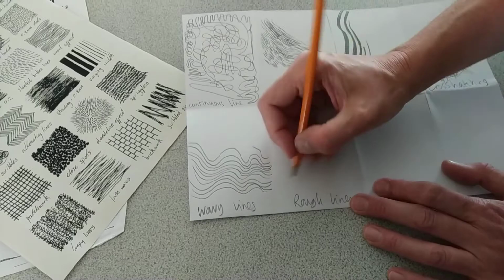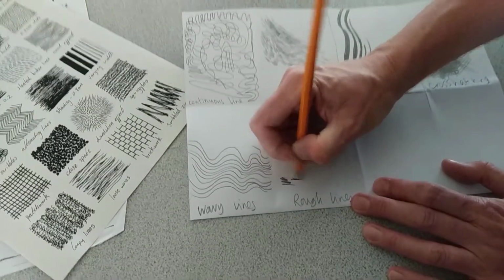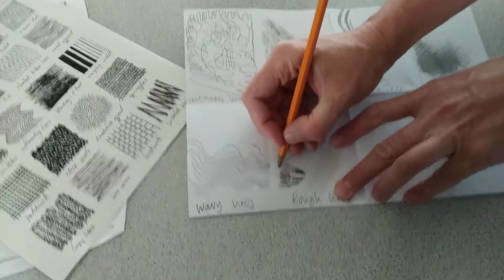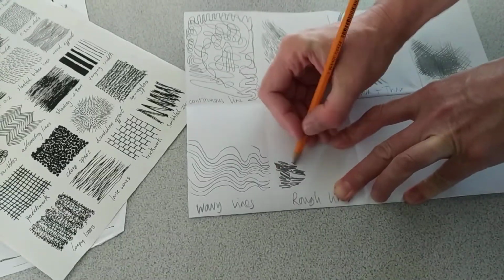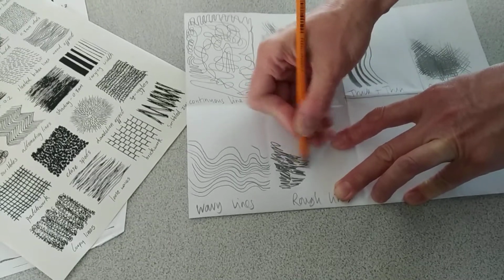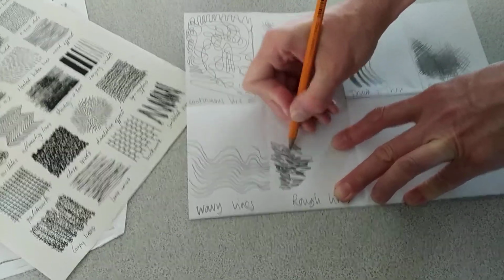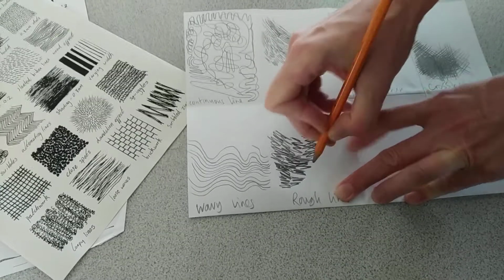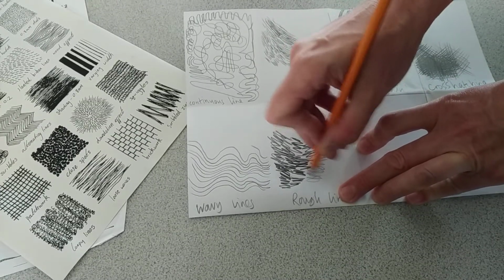Rough lines, what you've got is the opportunity to do really scribbly lines. The camera's probably shaking a lot. But these marks are very different to these. All done with the same tool, on the same bit of paper, but I can draw in countless different ways. You can also do rough lines quite lightly. They don't have to be hard.